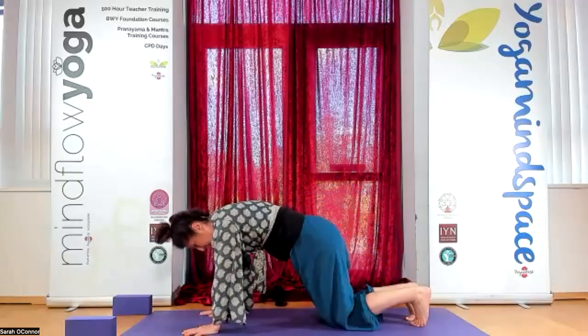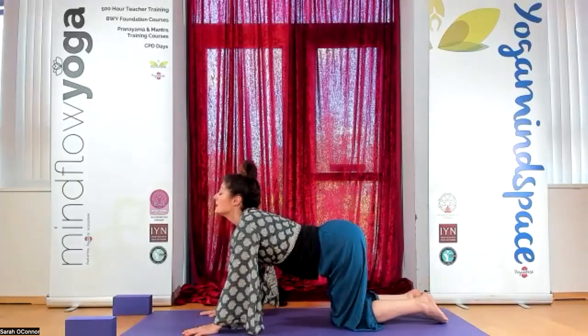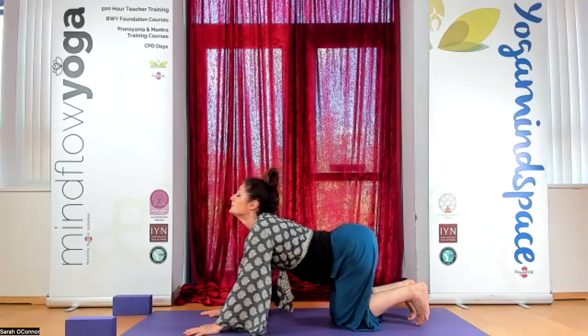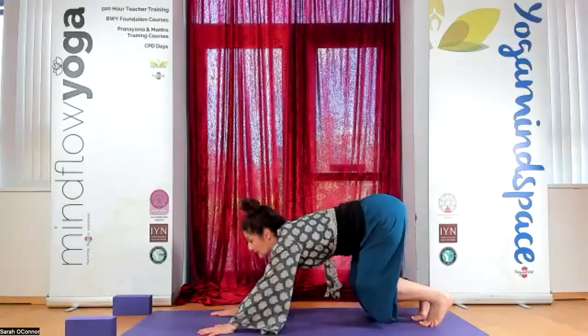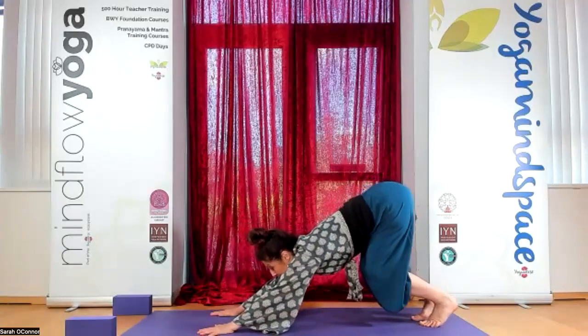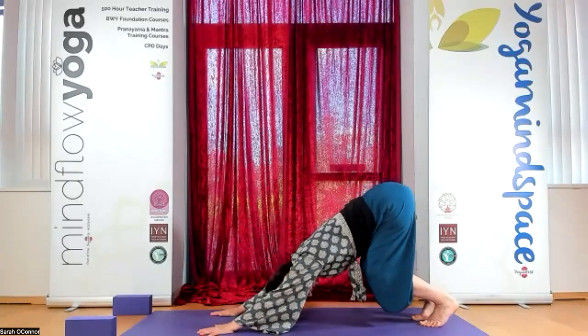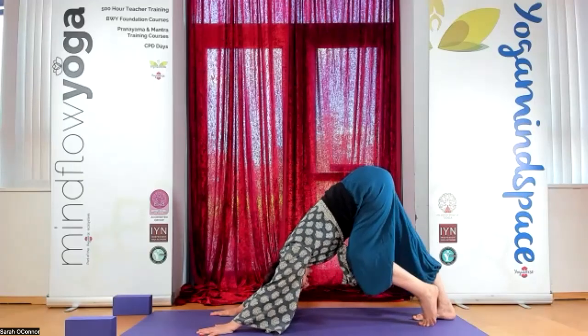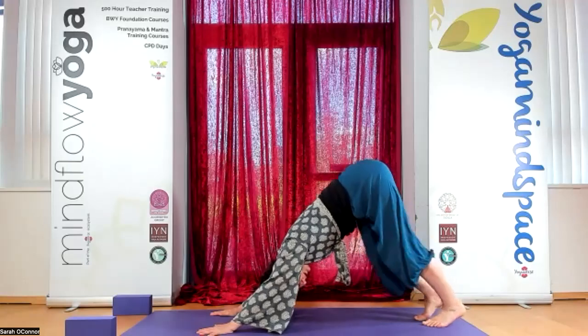Good. Inhale. Back into cat. Keep the toes tucked. Exhale. Again, keep the belly close to the thighs. Stretching out, opening the soles of the feet, head relaxes, and then start to heel out the feet. Awareness of the back of the knees.